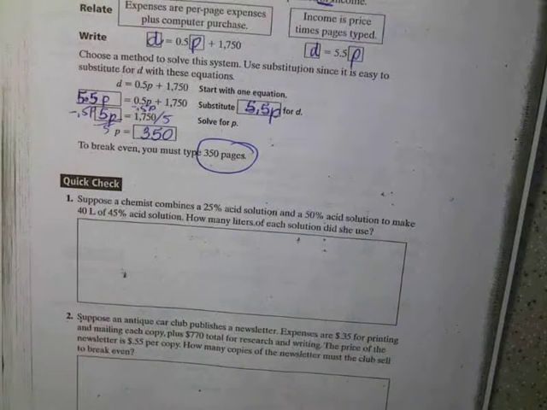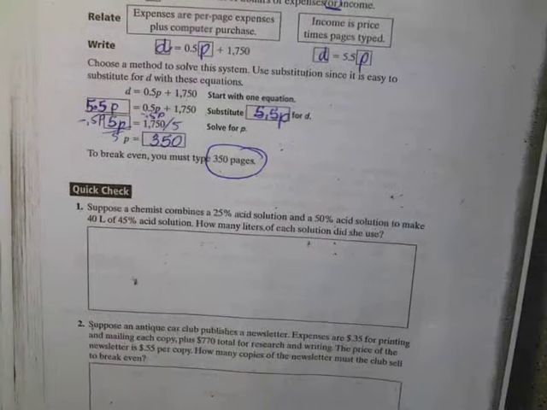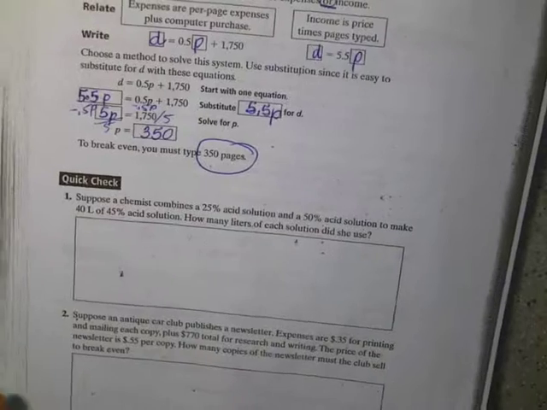Okay, so the two we have to focus on here are getting a certain amount of a certain strength solution and then break-even point. And we also have another one. Oh, it's so fun. All right, finding speed.